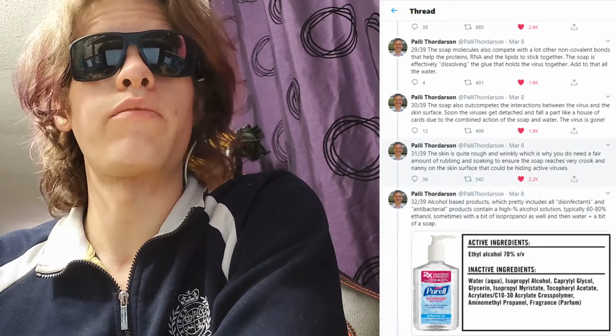Soon the viruses get detached and fall apart like a house of cards due to the combined action of soap and water. The virus is gone. The skin is quite rough and wrinkly, which is why you need to do a fair amount of rubbing and soaking to ensure the soap reaches every nook and cranny of the surface that could be hiding active viruses.